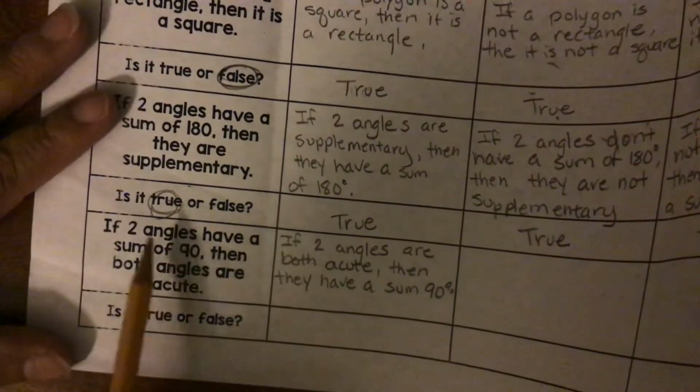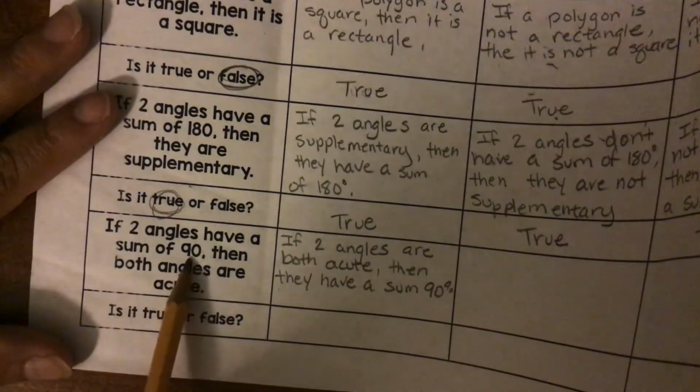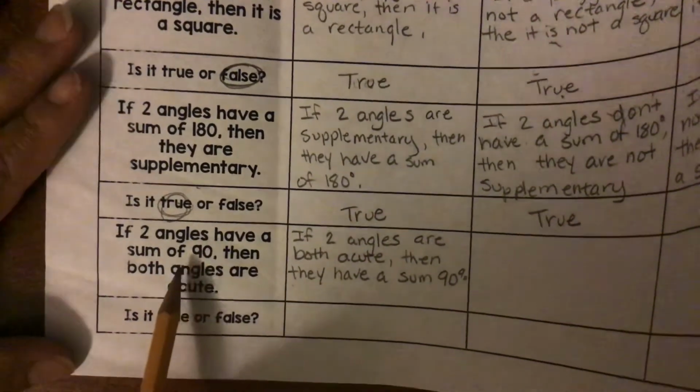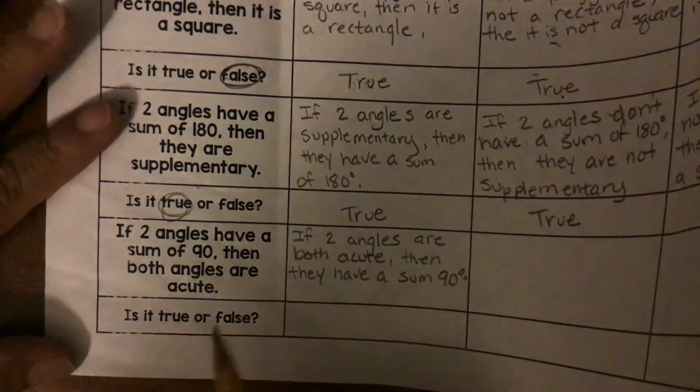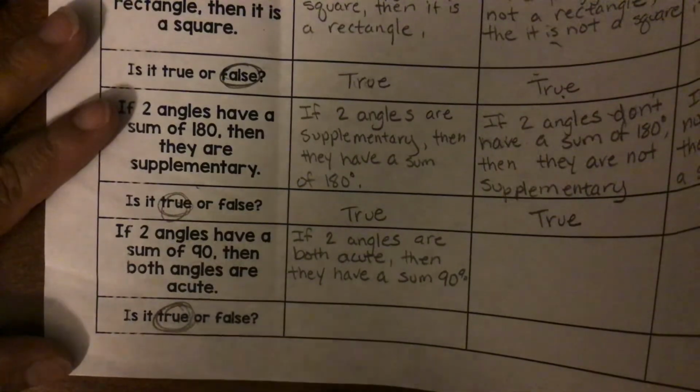So let's take a look at this. If two angles have a sum of 90, then they would have to be acute. Acute means less than 90. So that would be true. If they're together, they equal 90. So this one would be true.